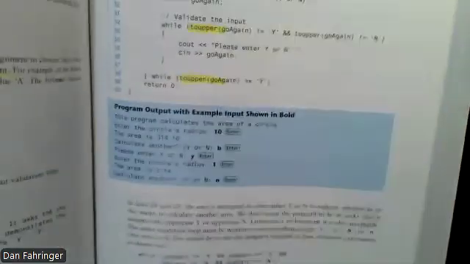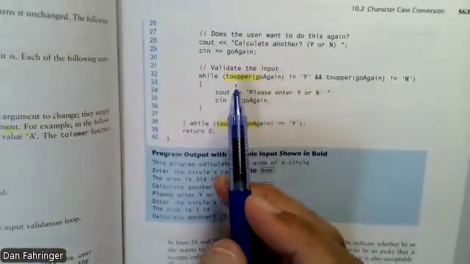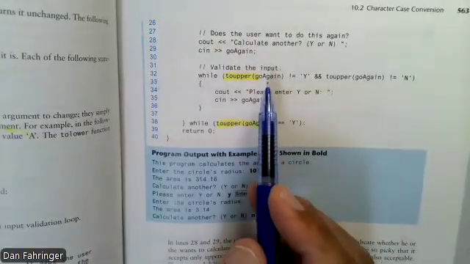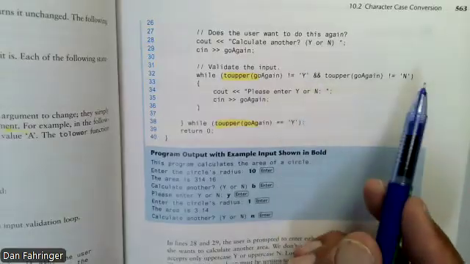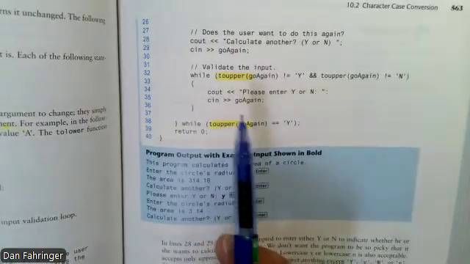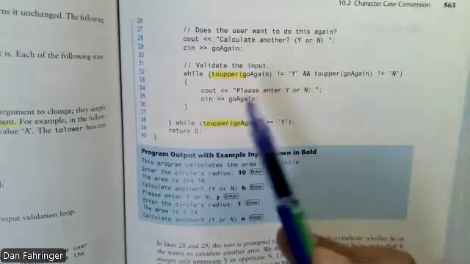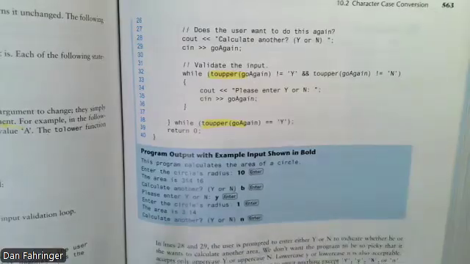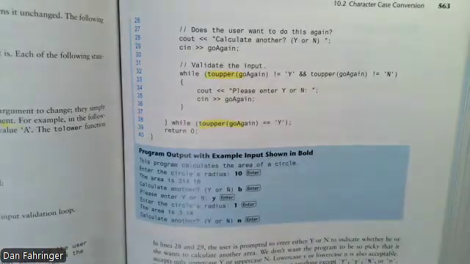But here's an example of toUpper. Whatever goAgain is, it was inputted. We turned it into a capital Y. When we worked with the string class, instead of just a character, we used charAt to get the first character and then did something like this.